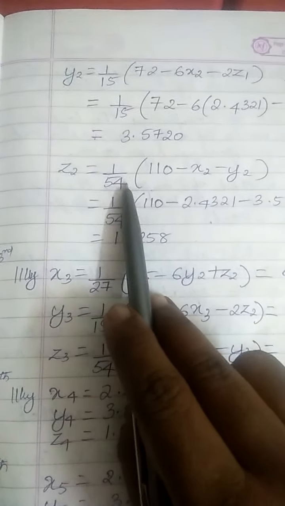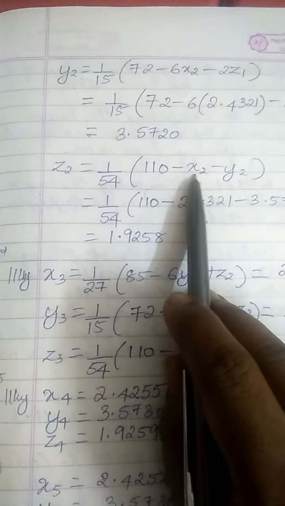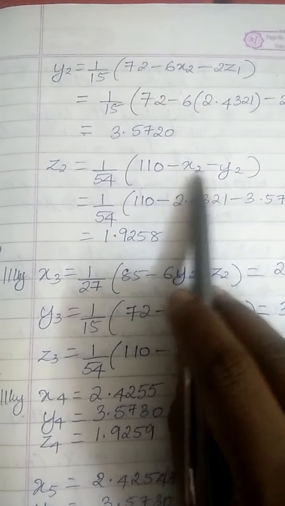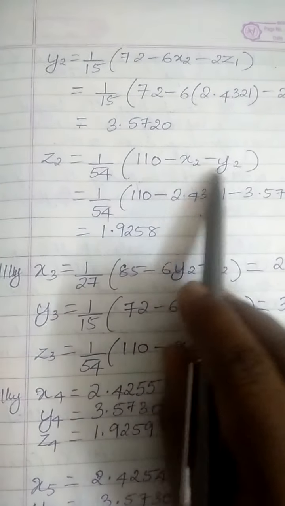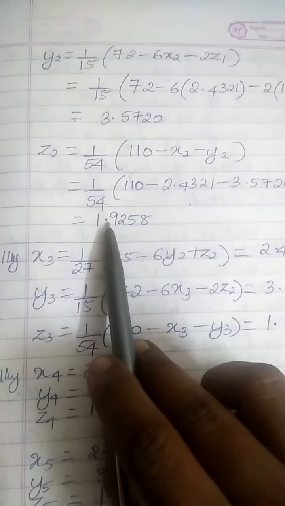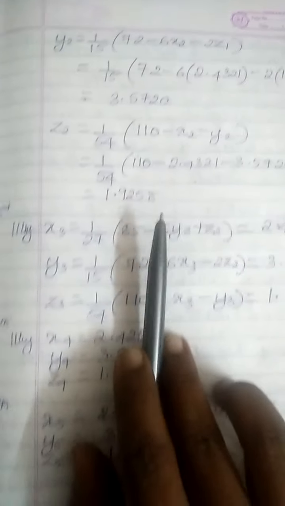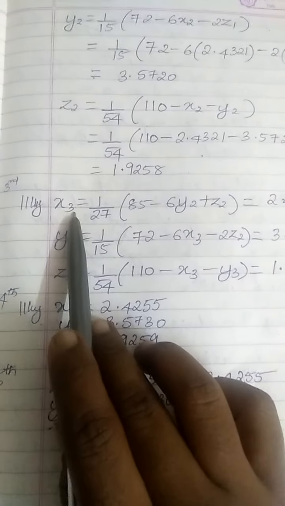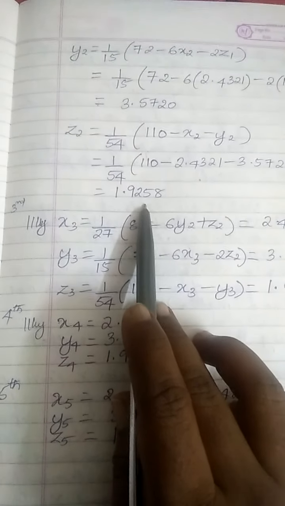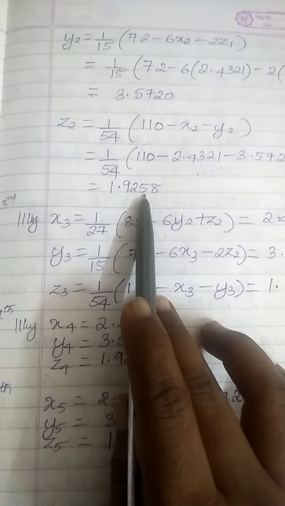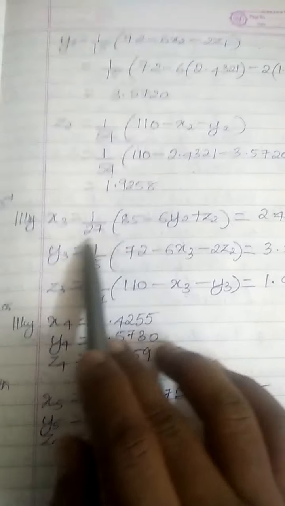Similarly, z2 is 1 by 54 into 110 minus x2 minus y2. x2 and y2 are obtained in the previous step, so immediately we are substituting in z2, and that gives us 1.9258.